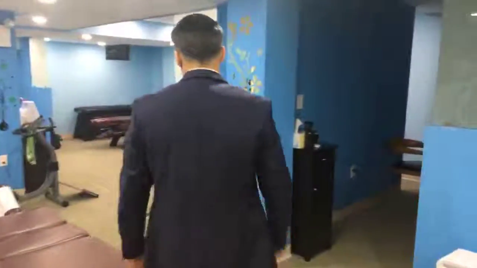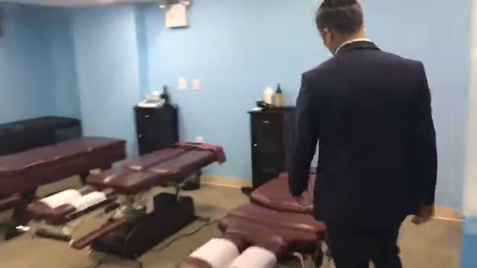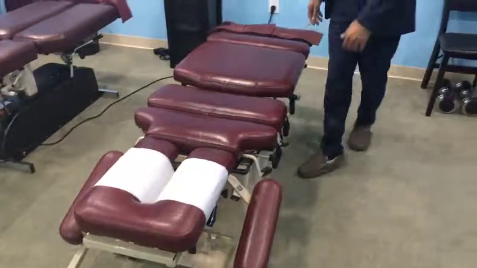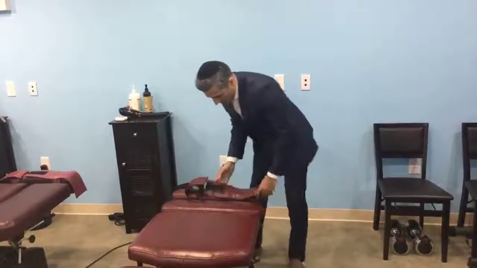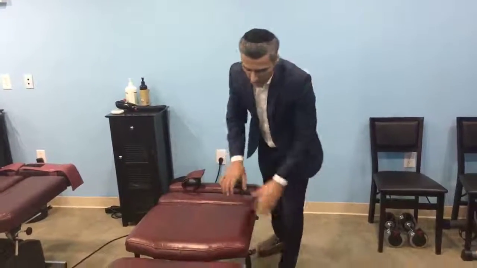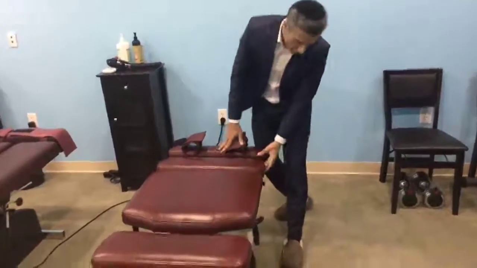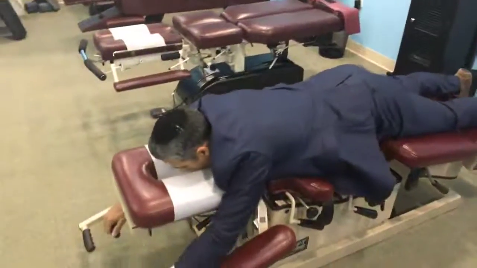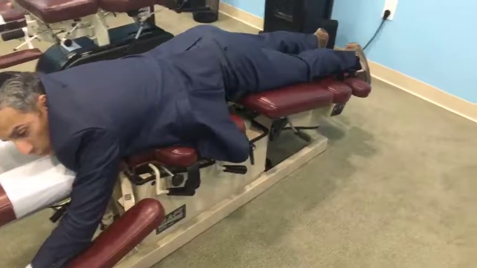Okay, come with me. Then this is what we call an FD, flexion distraction. So the patient would lie down. I would strap their legs like this, and the table literally flexes and stretches your spine. So let me show you. They would literally lie like this, and they feel that stretch in their lower back mainly.